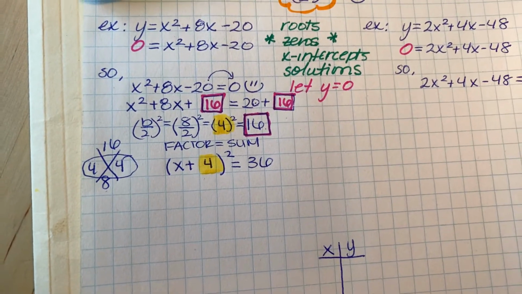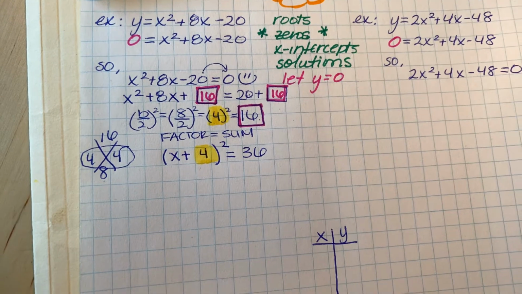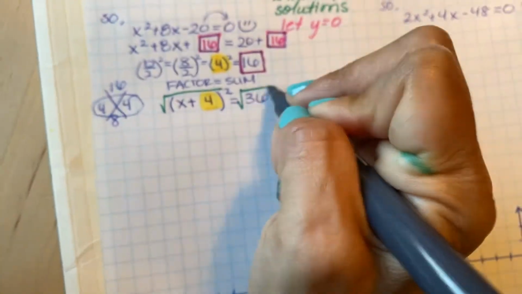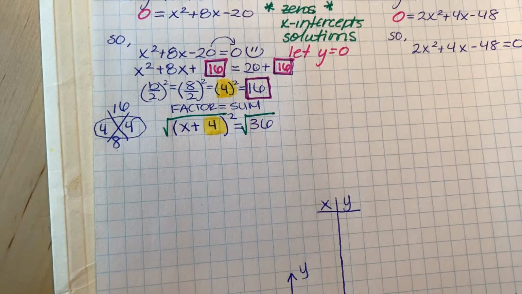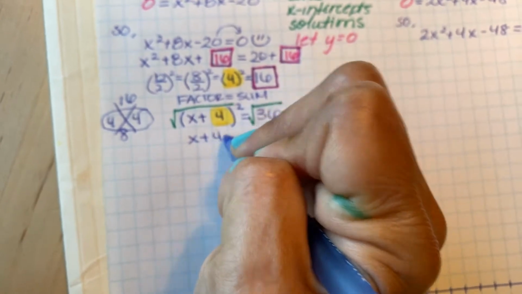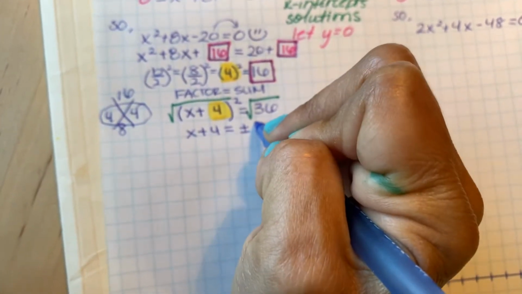Now we have successfully completed the square. So now we need to solve by square roots. That's how you end it, and that's how you get your intercepts. Square root the left, square root the right. I get x plus 4 is equal to plus or minus 6.